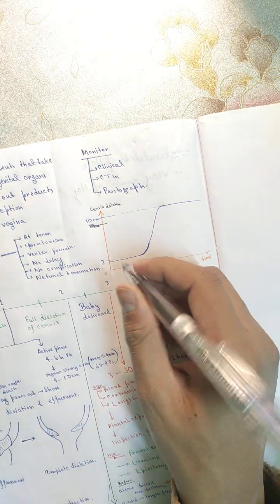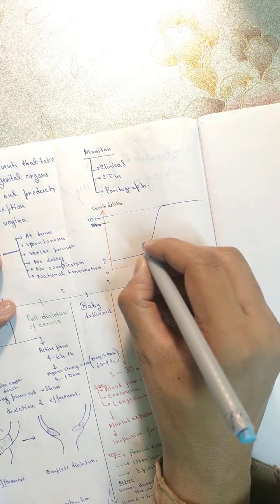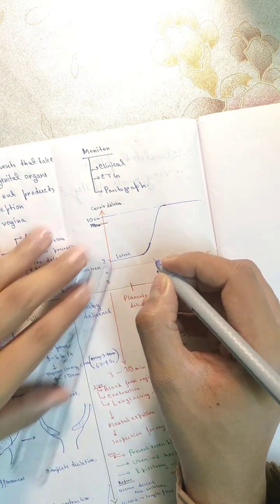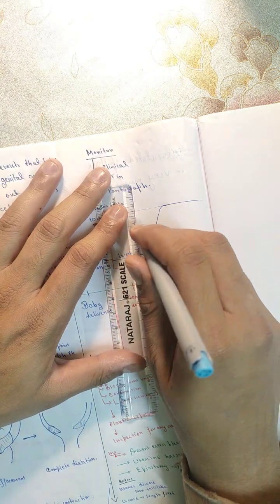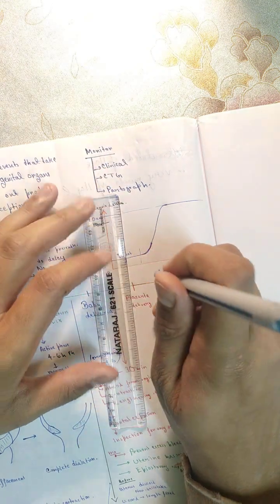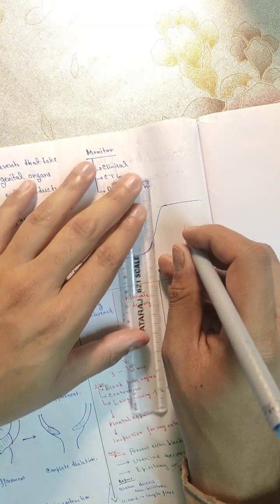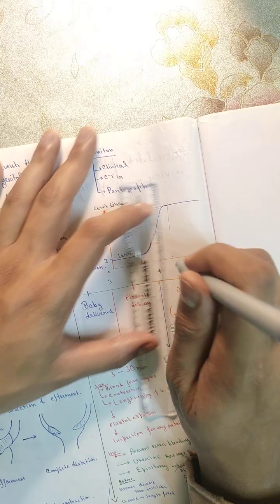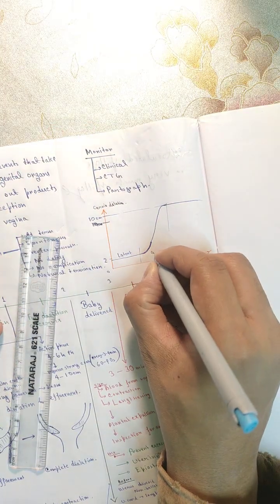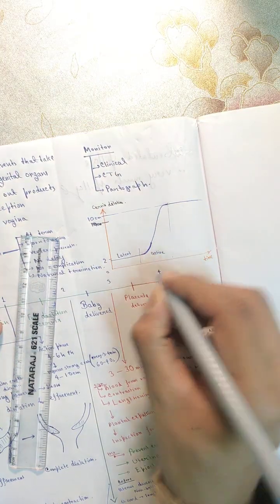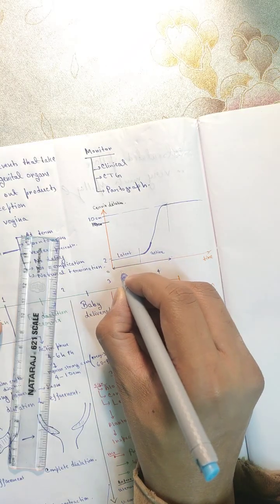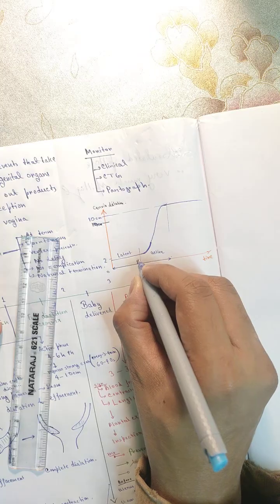So this is the latent phase. Then I have the active phase to this part. This is the active part, and this entire thing is first stage.